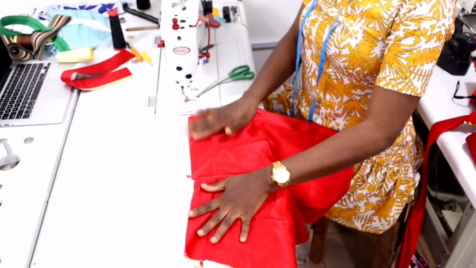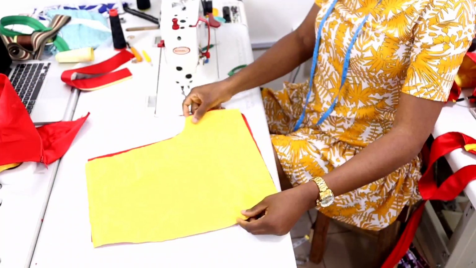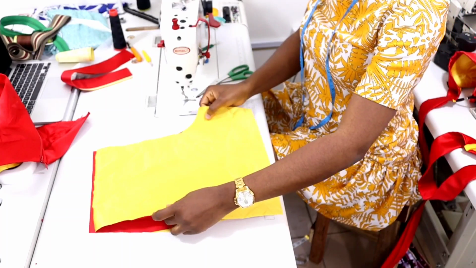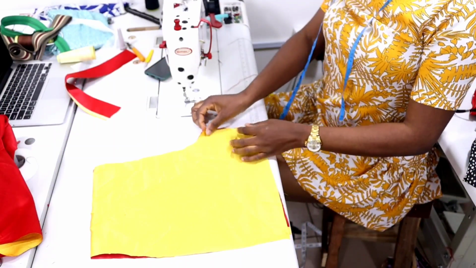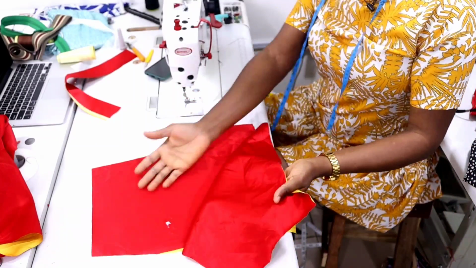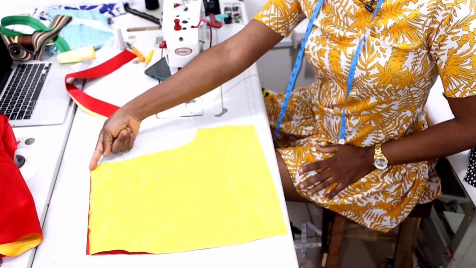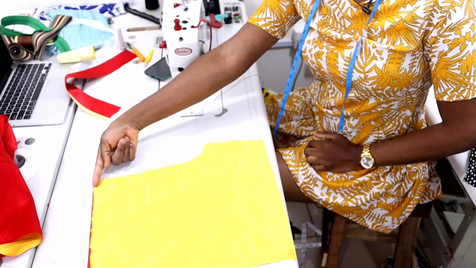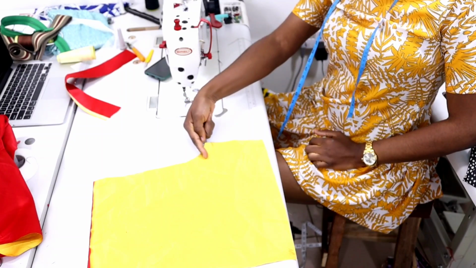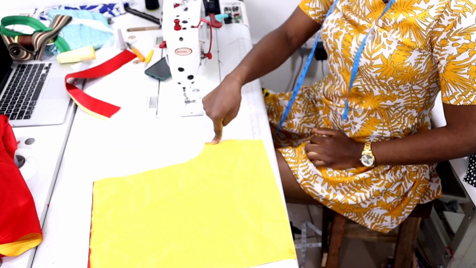So the back is ready. So I'm going to be doing the front now. This is the front here. So you place the two sides of the front together, right side to right side. And then you're going to join from here, from the waistline you join all the way to the crotch extension here with 1/2 inch seam allowance.